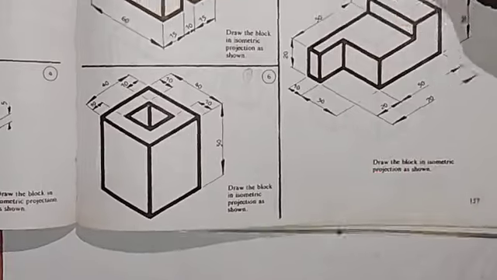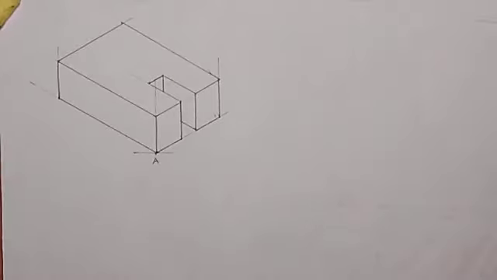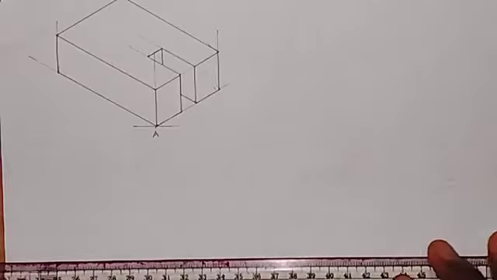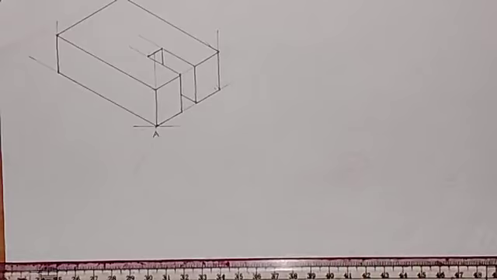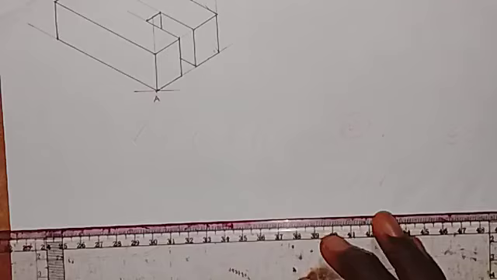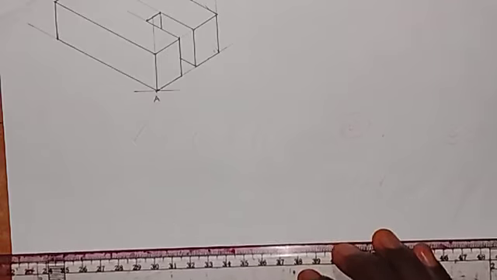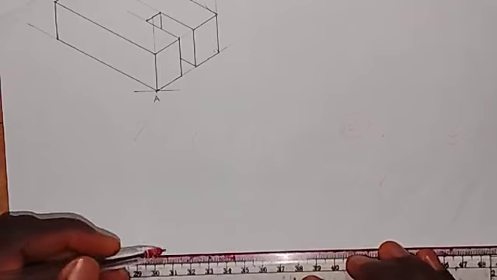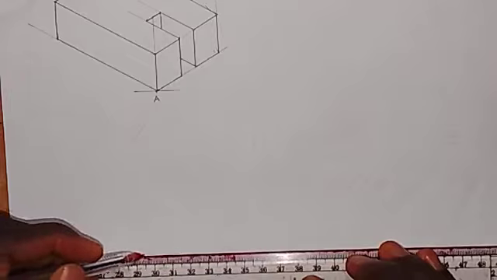So let us start. We are making use of a 30-degree set square as we did for this particular one that we see here. Let's see how this can be done. What we are to do first is to draw a short horizontal line. So here we have a short horizontal line at this point.